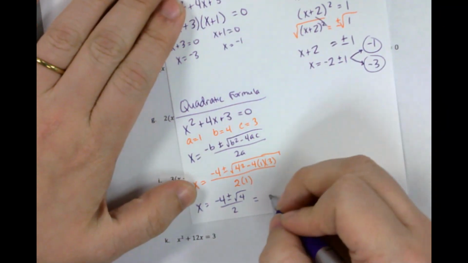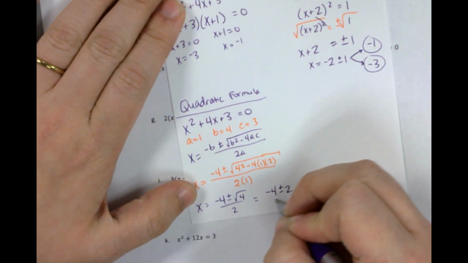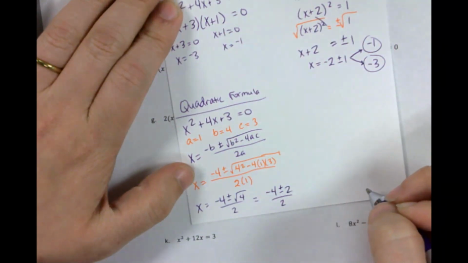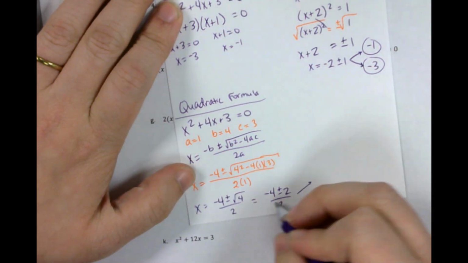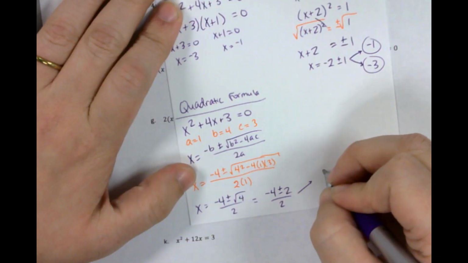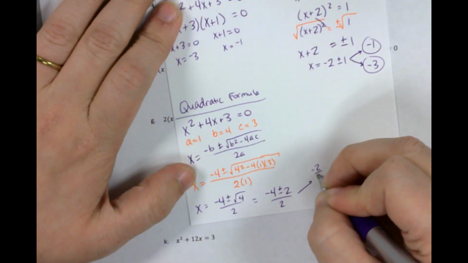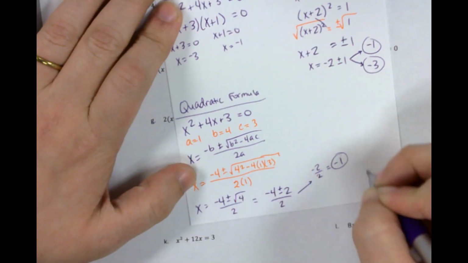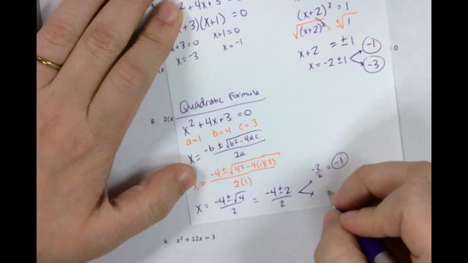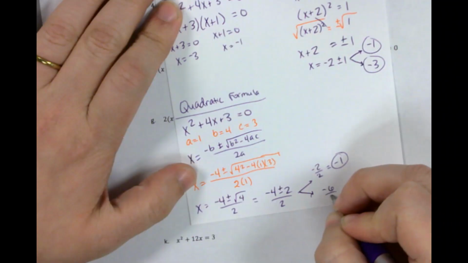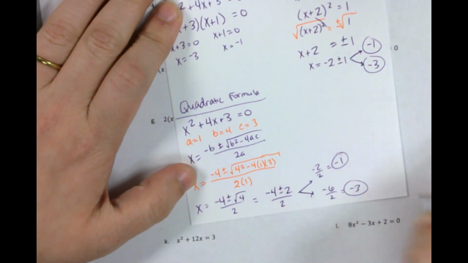Square root of 4 is 2, negative 4 plus or minus 2 over 2. Negative 4 plus 2 is negative 2 over 2, which is negative 1. Negative 4 minus 2 is negative 6 over 2, which is negative 3.